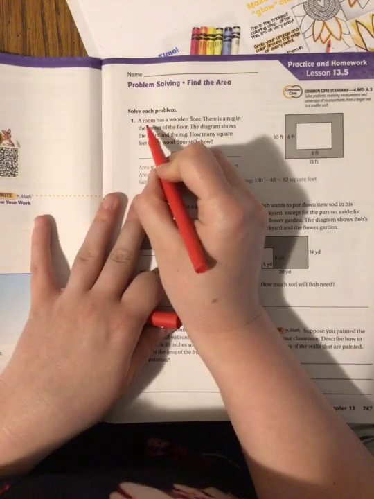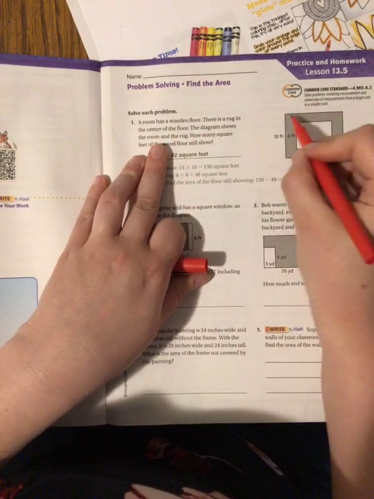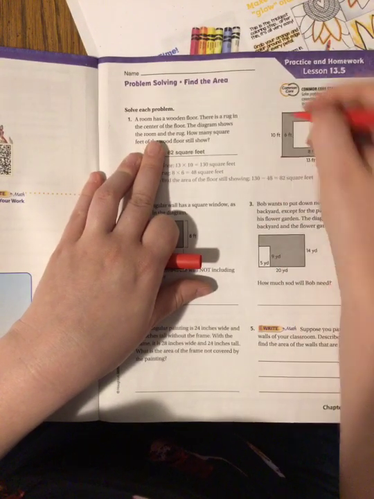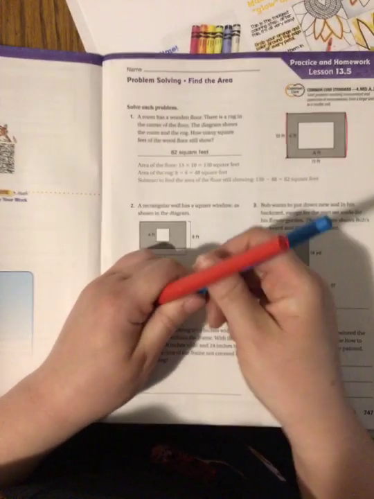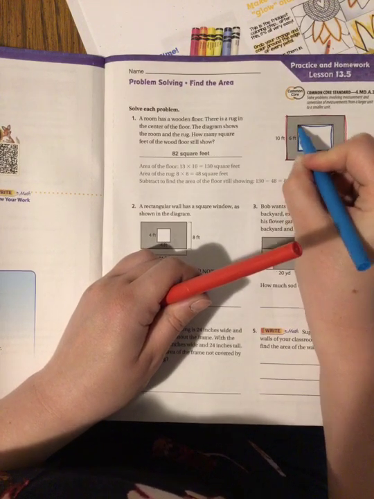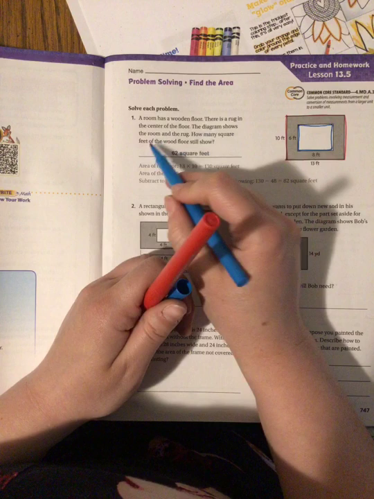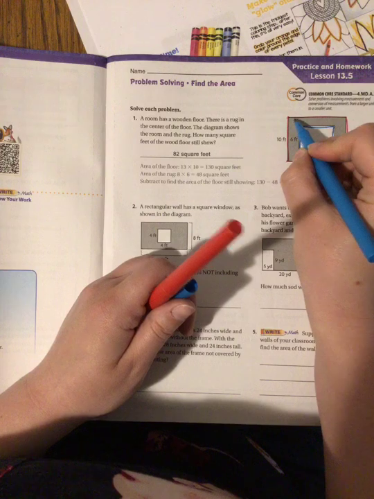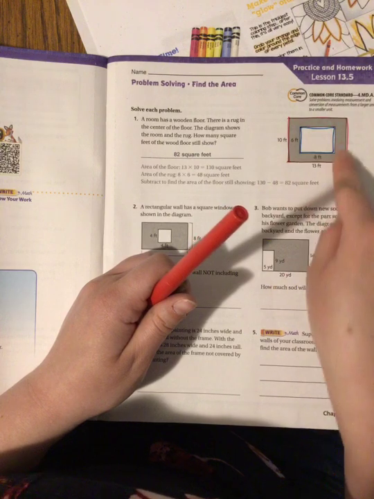So in the problem, it says a room has a wooden floor. There is a rug in the center of the floor. So this gray, this is the whole room. Okay, so the gray is representing the whole room. The blue is representing that rug that is in the center of the room. The diagram shows the room and the rug, which I just told you. How many square feet of the wood floor is still shown? Which means we're trying to figure out what this dark gray area is.